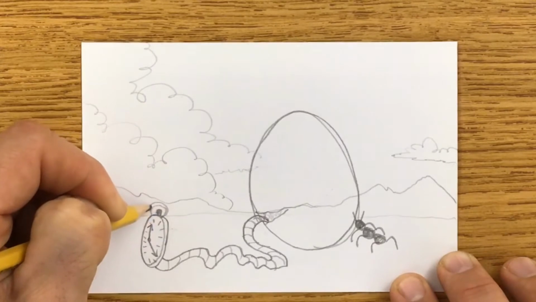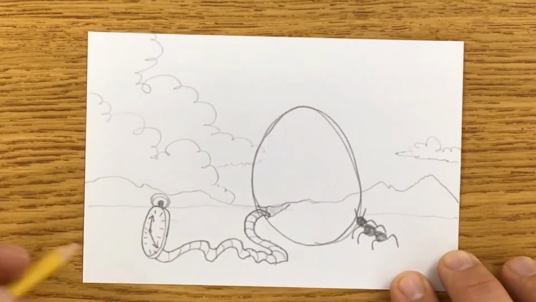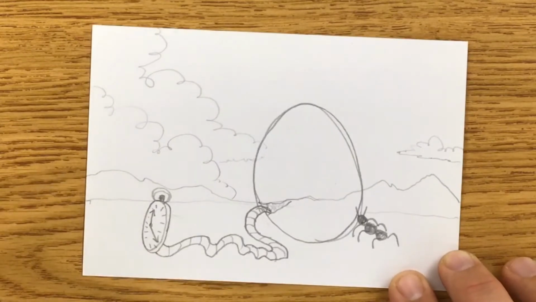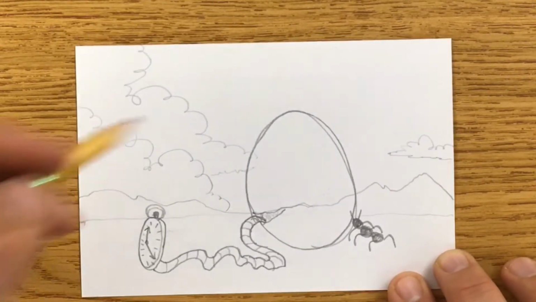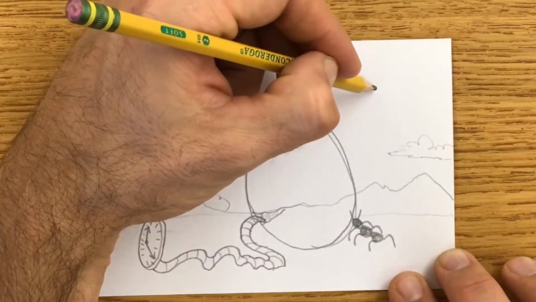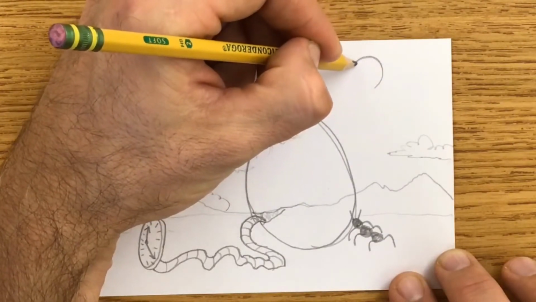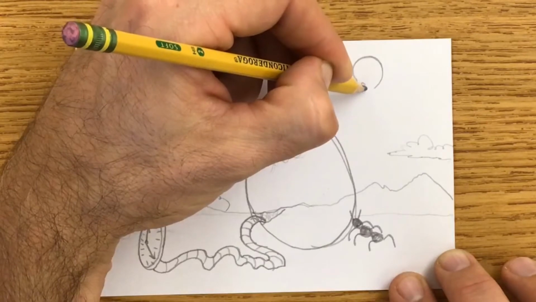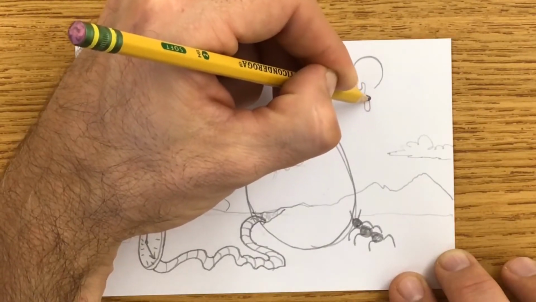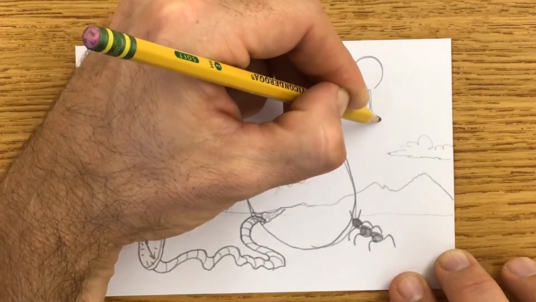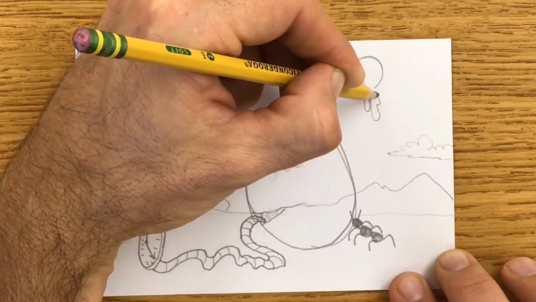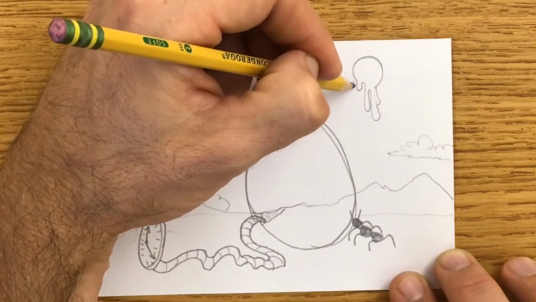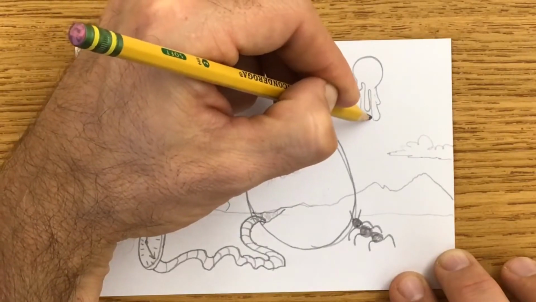Alright, now I just want to make it come together a little bit more. What else can I put? I need to put in something soft. So how about I'll put in the sun, but I will make the sun look like it's melting. I'll use this teardrop shape again and again a couple times. There we go. We got a melting sun. It's so hot the sun melted.